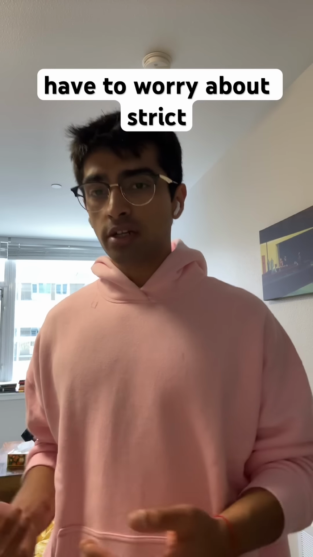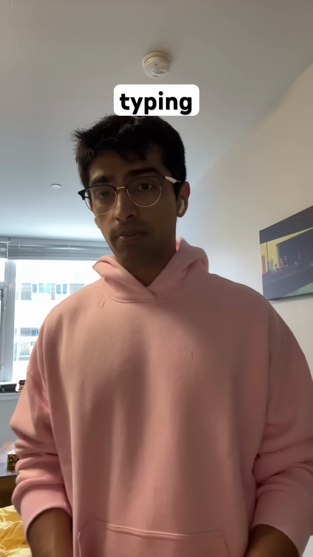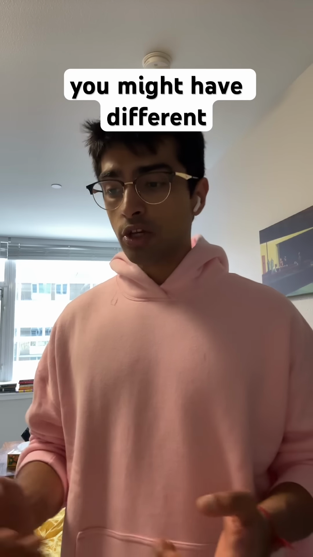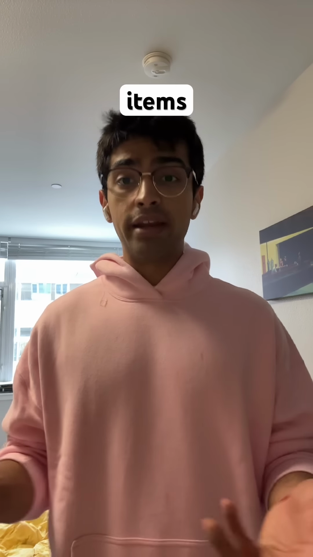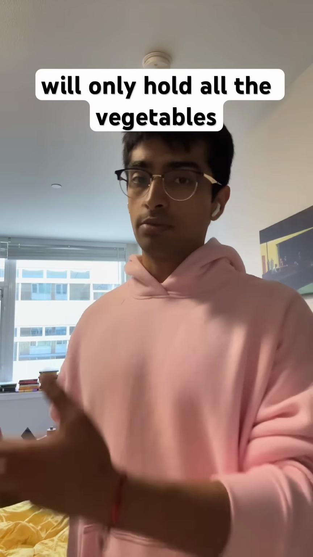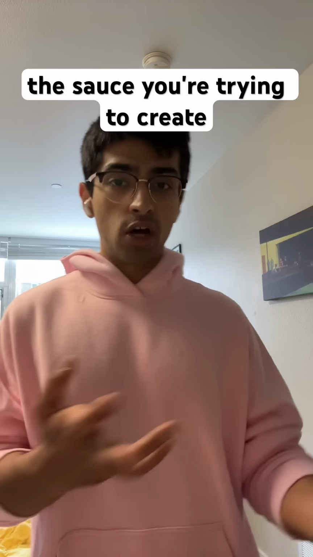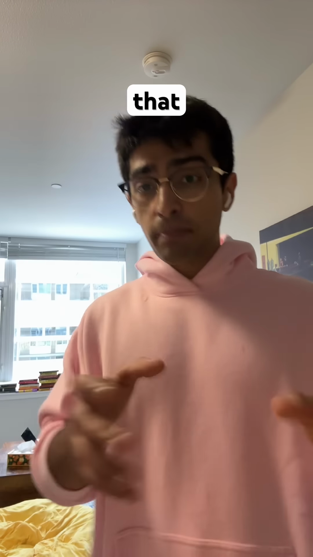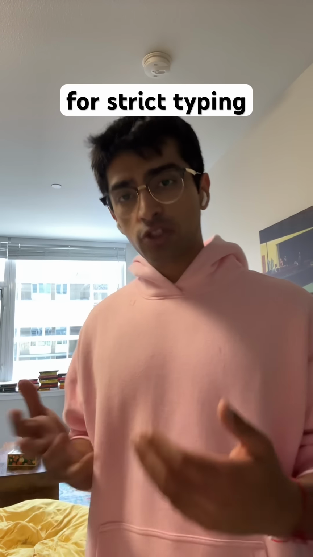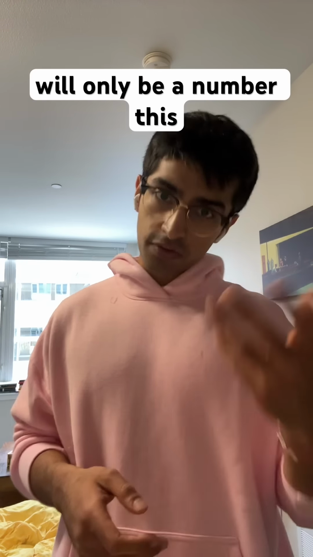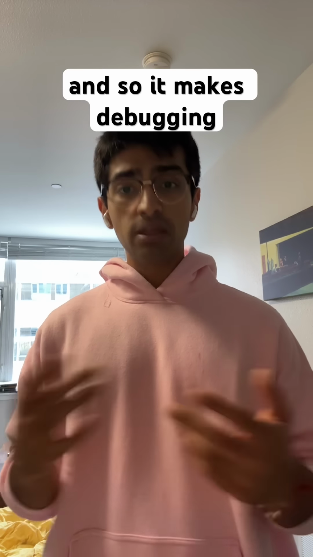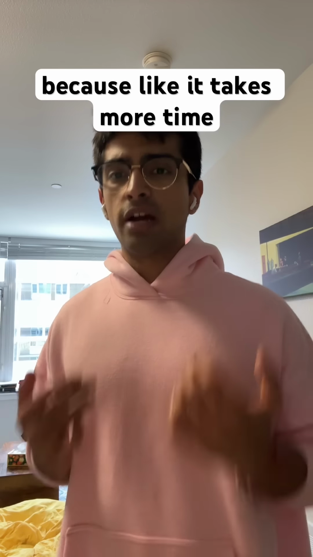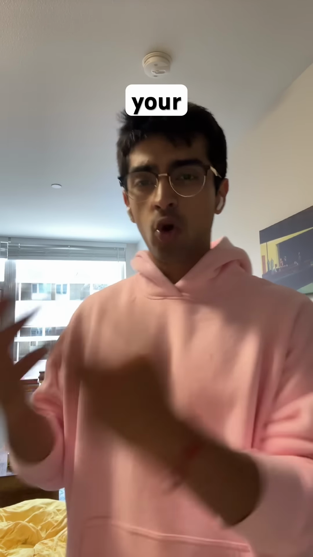Next, you have to worry about strict versus dynamic typing. Strict typing is, let's think of it like a recipe being used to create a dish. You might have different pots holding different items. One pot will only hold all the vegetables you're steaming. A pan will hold the sauce you're trying to create. And you won't all of a sudden put the vegetables in the pan. That pan is only for sauce. It's the same way for strict typing. This variable will only be a number. This variable will only be a string. It makes debugging really quick, but it makes coding slower because it takes more time for you to process things and you're bottlenecked by your own constraints.